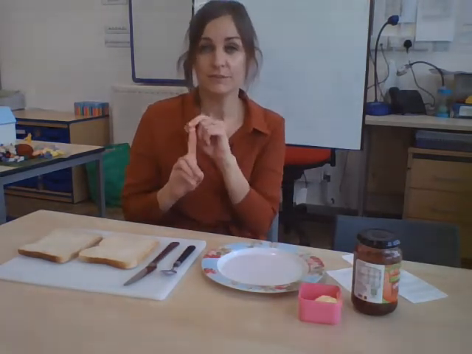We are thinking about how to keep ourselves safe in two ways. How to keep ourselves safe from germs, and also how to keep ourselves safe from getting hurt when we're using different tools. So there are two parts to keeping safe we're going to think about today.